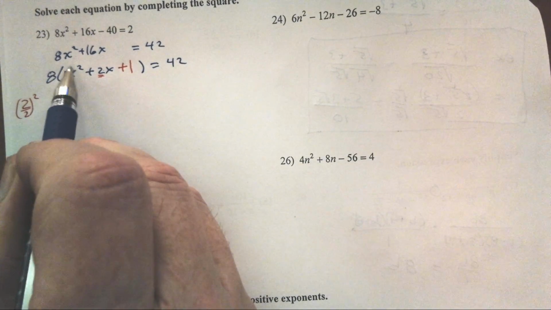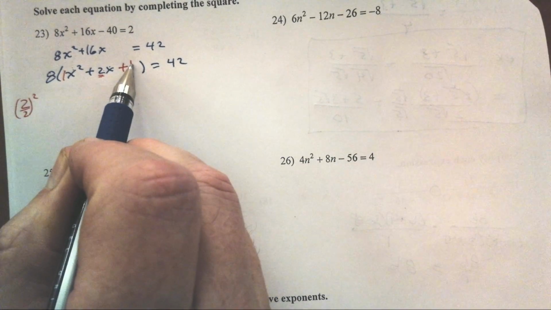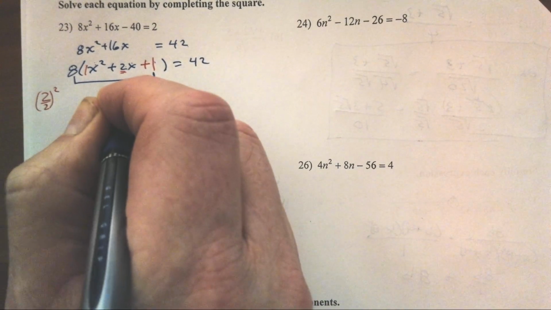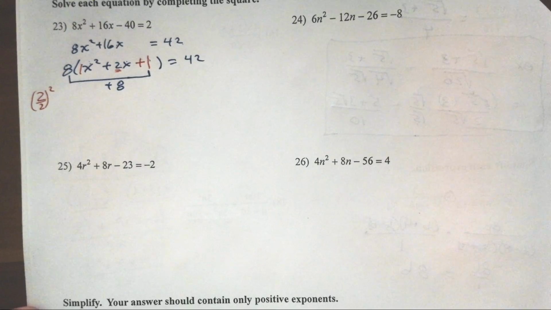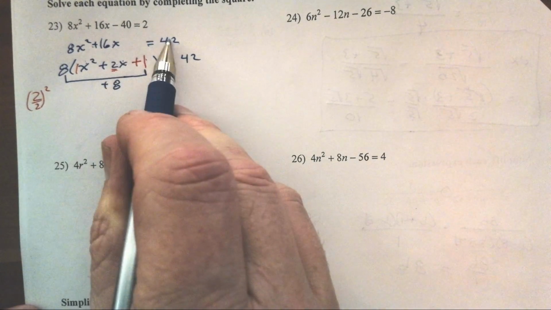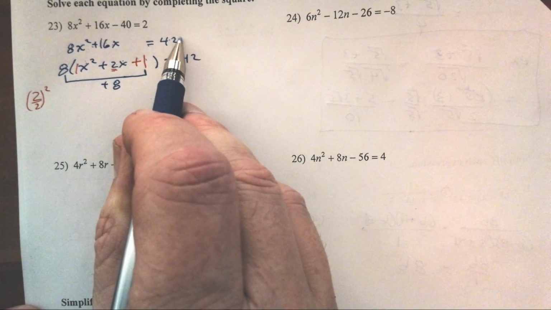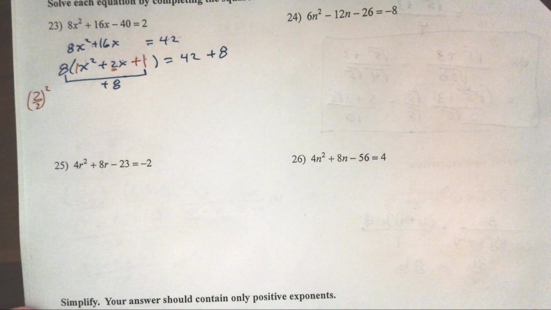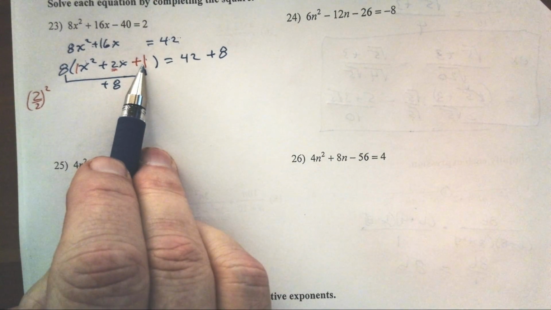I get 8x squared plus 16x plus 8 equals 42. I really just added 8 to this side. I can't add 8 to this side and keep them equal. The only way I can keep those equal is by putting plus 8 here. See, I didn't really add 1.